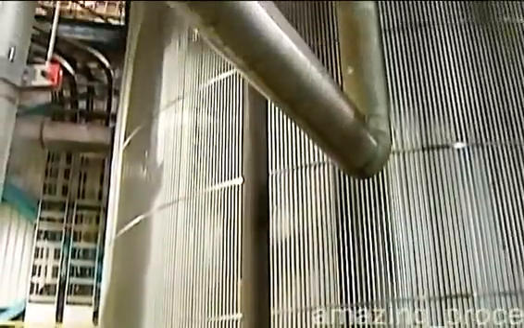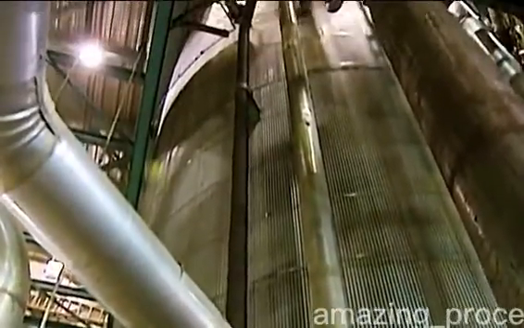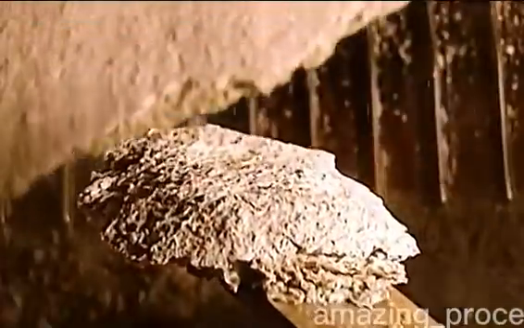The process begins with the cooking of the chips, which is done for several hours at 158 degrees Celsius in this giant cooker, with the addition of both sodium hydroxide and sodium sulfide to separate the lignin from it, resulting in a lignin-based pulp.